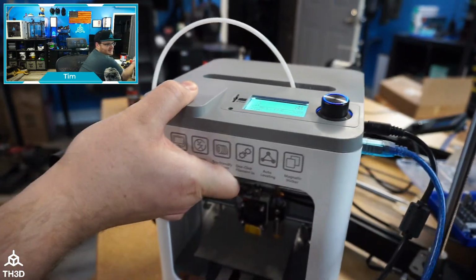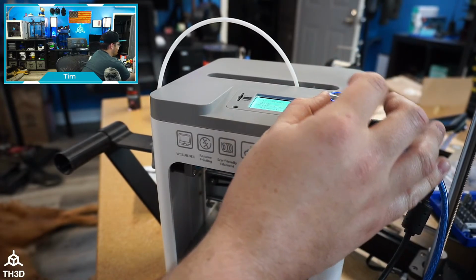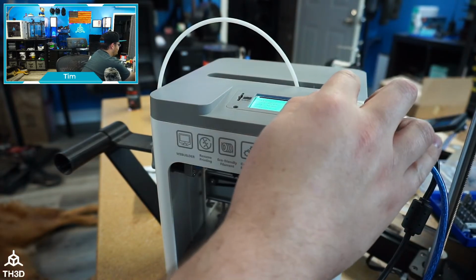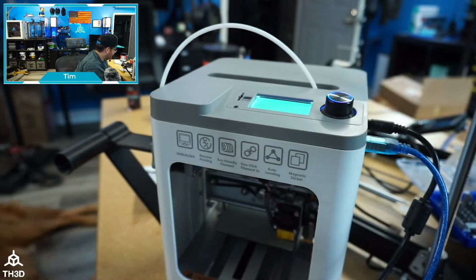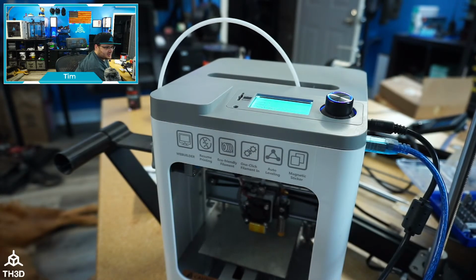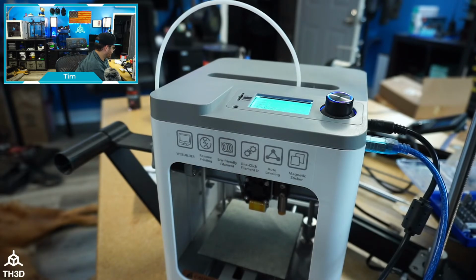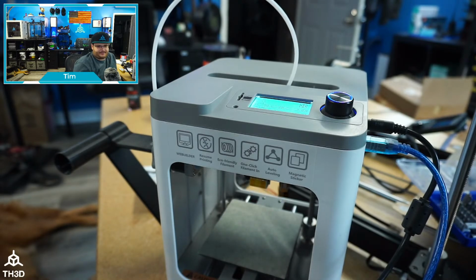Yeah, 0.003, that's plenty accurate. It is just an inductive probe, so I would expect it to be decent. All right, let's see. Motion, we're going to do level bed. Let's see if the offsets are good. So it should auto home. I don't know why they have it home to max, to be completely honest.